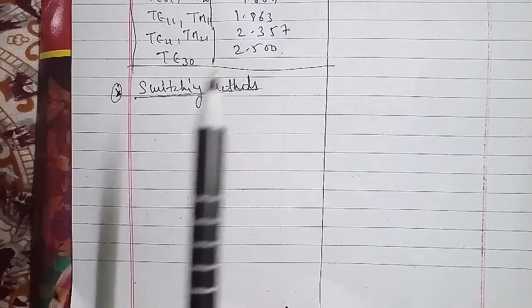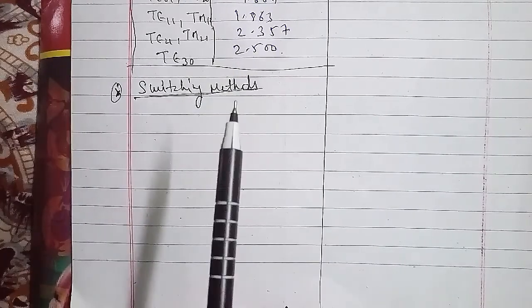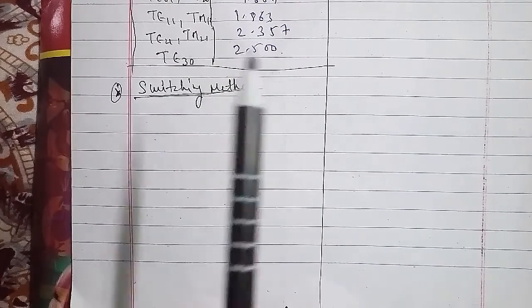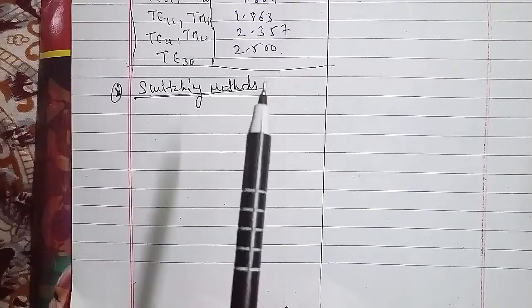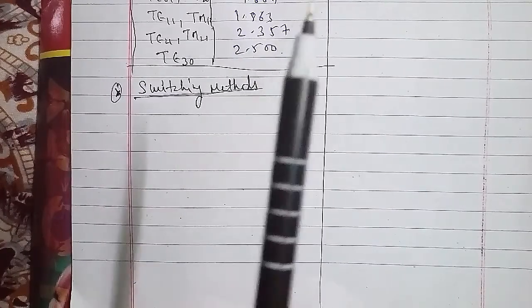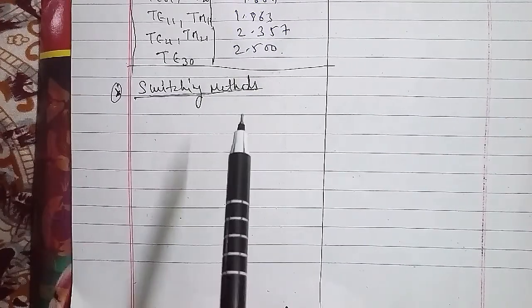Another thing they can ask you in reference to the switching method is to define a switch and list the 3 conventional switching methods, or explain the various types of switching methods with a suitable example.